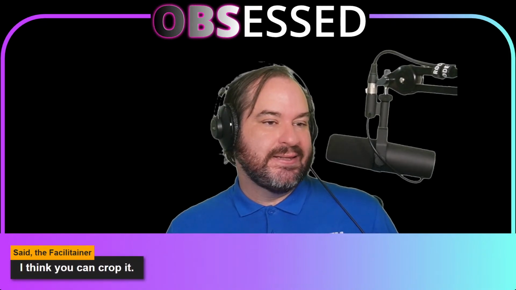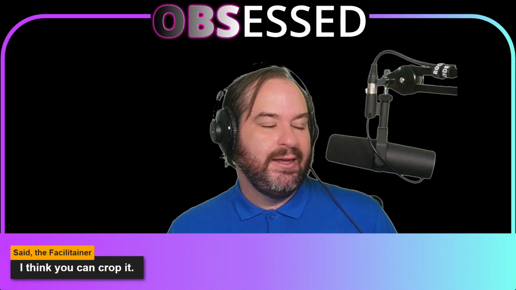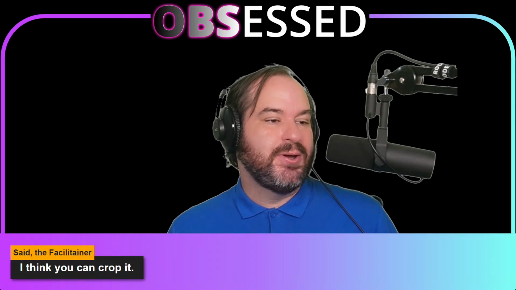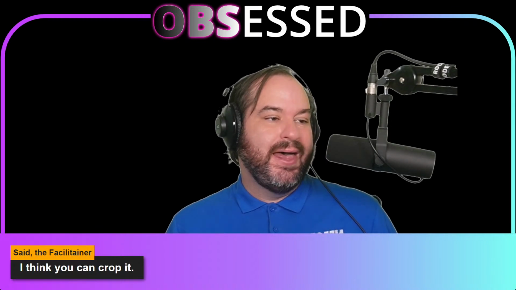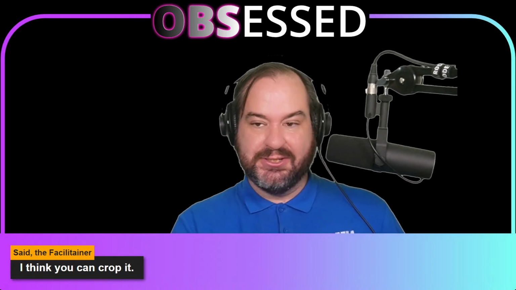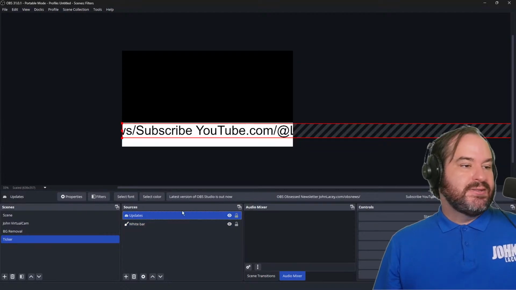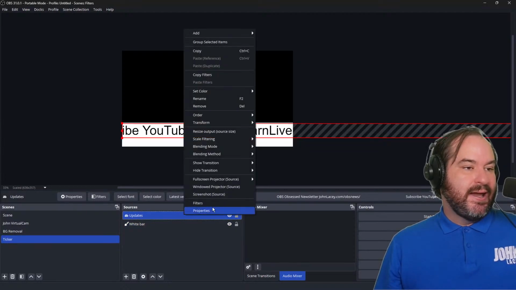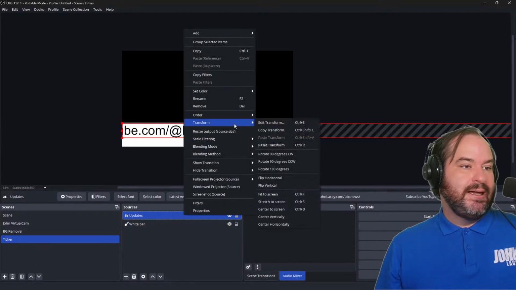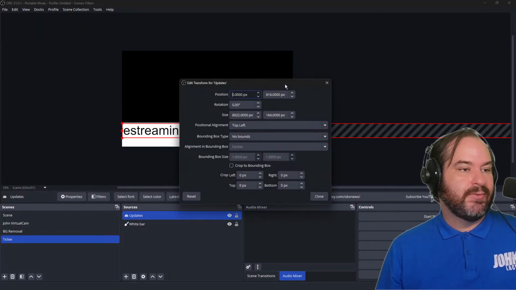Yeah, that's potentially a good idea as well. In fact, my text goes on so long that, let's go back to the screen share, turn the comment off. If I go to the updates and go to my transform options, we'll go edit transform.